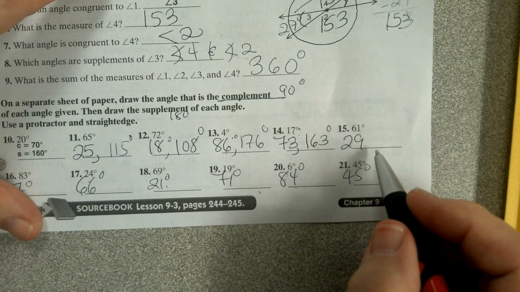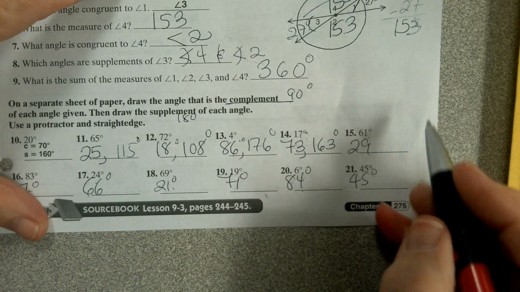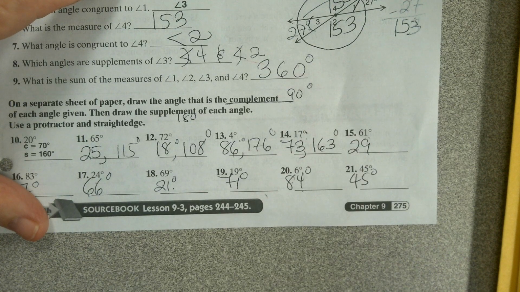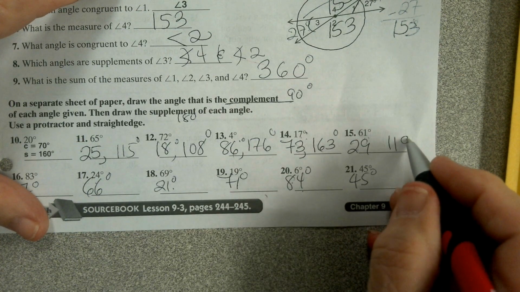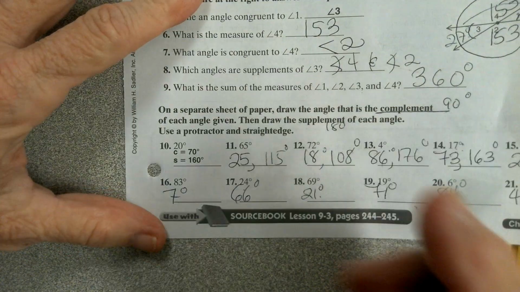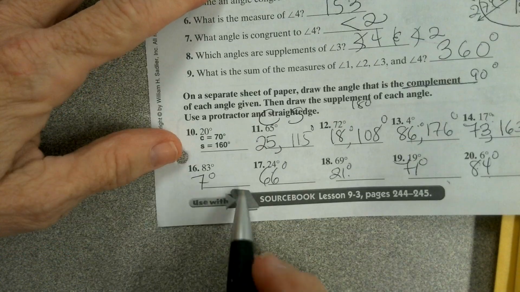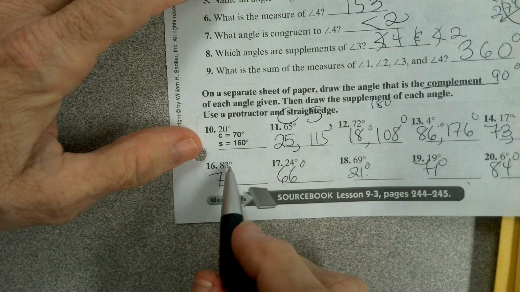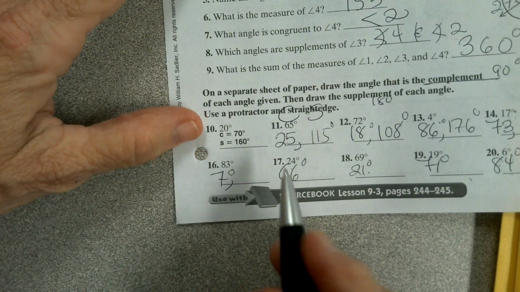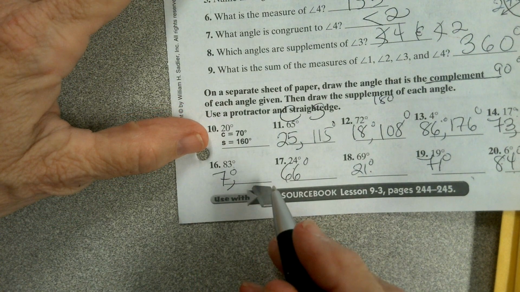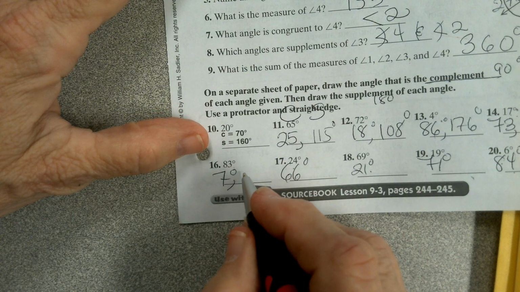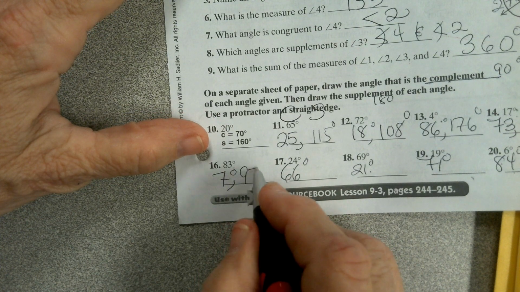Maria, the supplement of an angle that's 61, 119. And we'll just put that this is C and S. The supplement of an angle that is 83, Elijah, is 97 degrees.